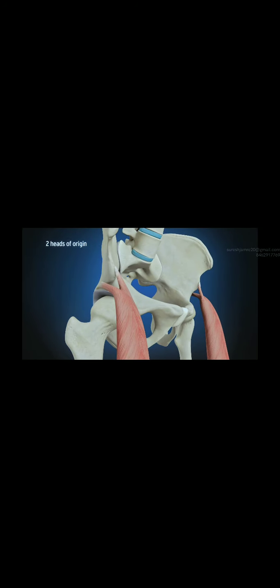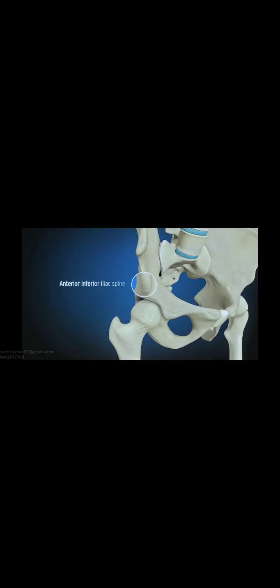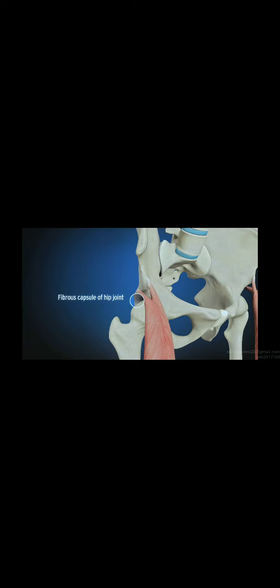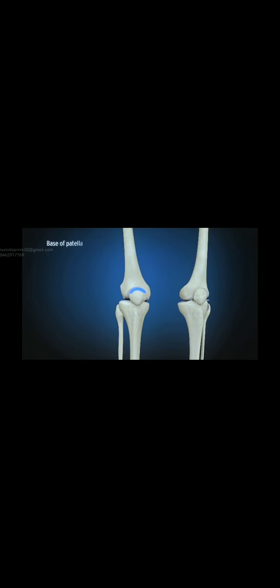Rectus femoris. It is a long fusiform muscle. It has 2 heads of origin, straight head and reflected head. Origin. Straight head from anterior inferior iliac spine. Reflected head, a groove above acetabulum and fibrous capsule of hip joint. Insertion into the base of the patella through the quadriceps tendon.